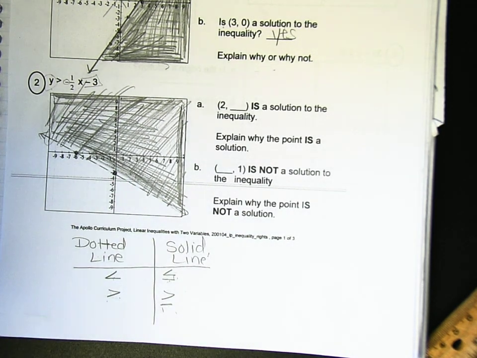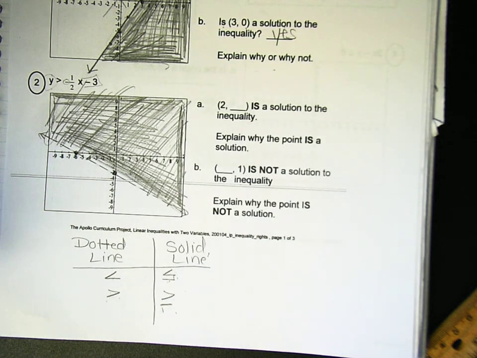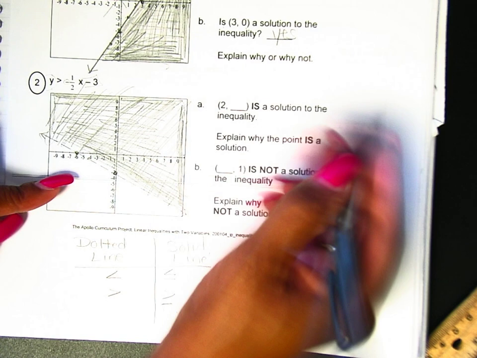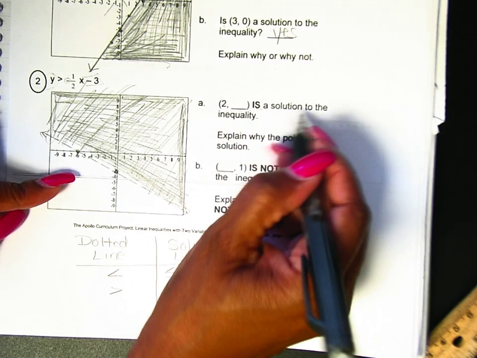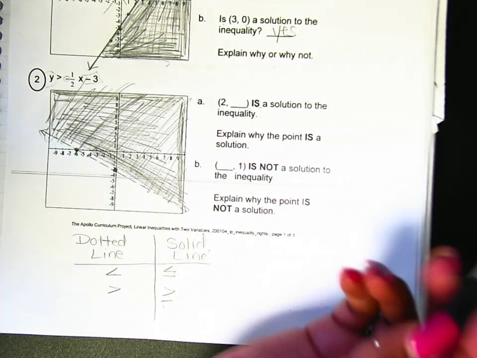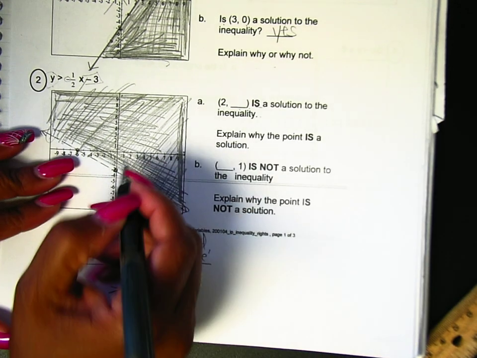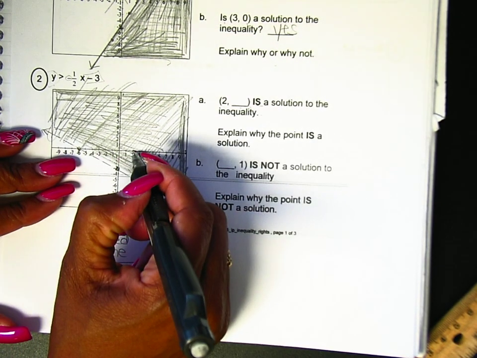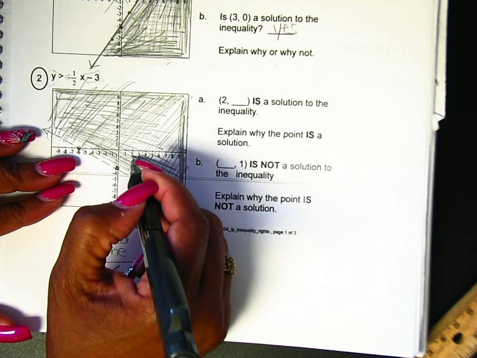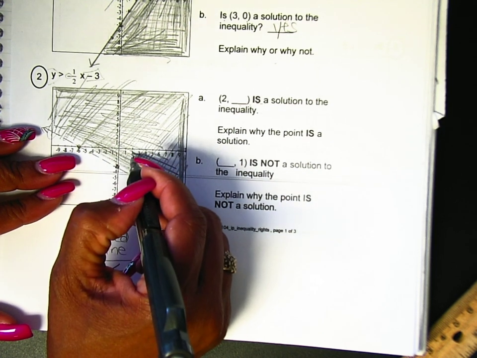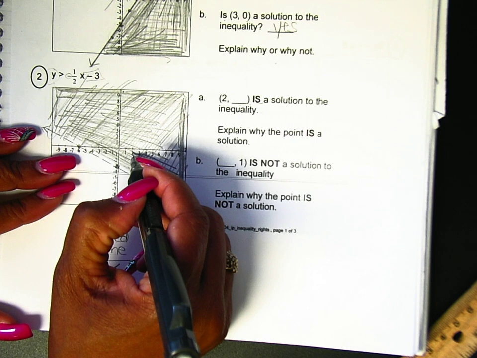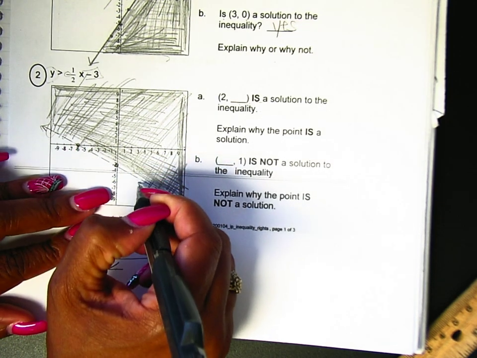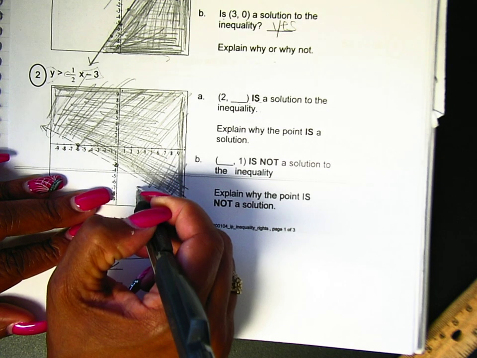Anyway, now I'm going to check my solutions according to what they gave us. They said that for part A, it says 2 comma blank is a solution to the inequality. So everybody's answer could vary. It could be different. So all I have to do is start at the origin, go to 2 here on the x-axis. I can go up or down anywhere in the shaded region and choose a point that has x value 2. But if I go down here to -7, 2 and -7, it's not a solution.